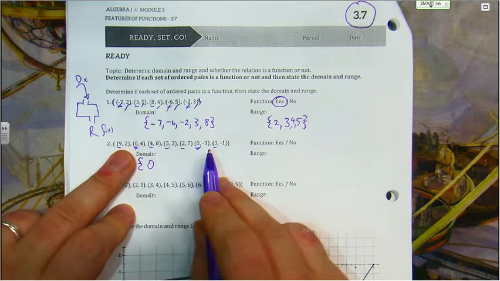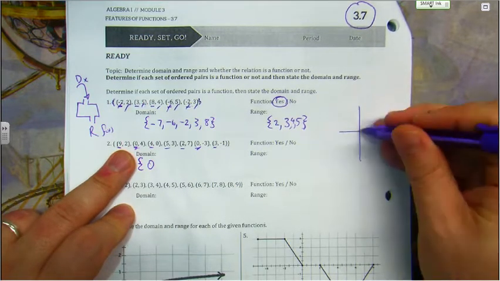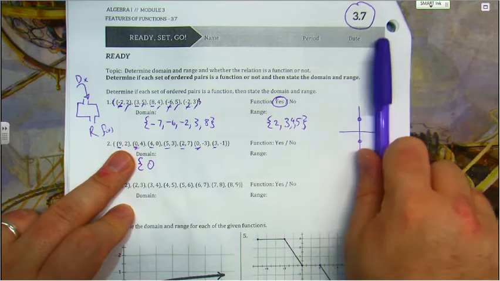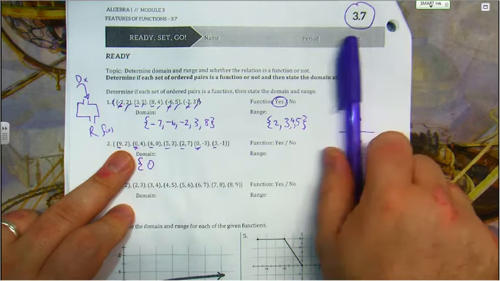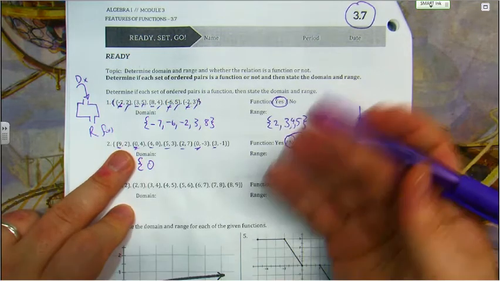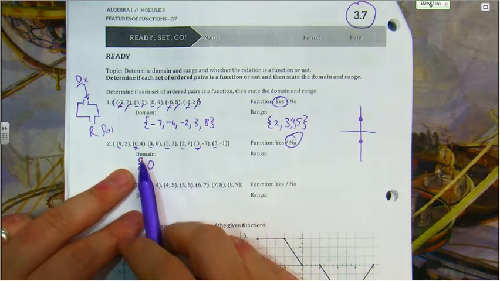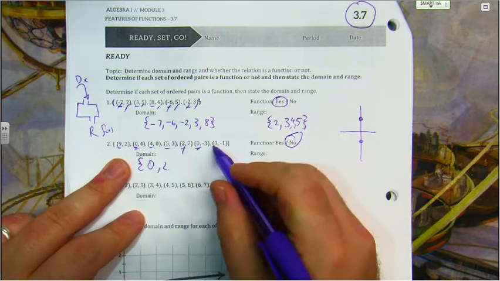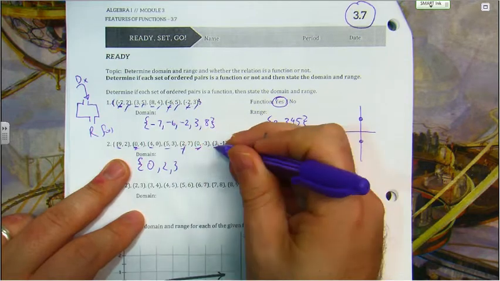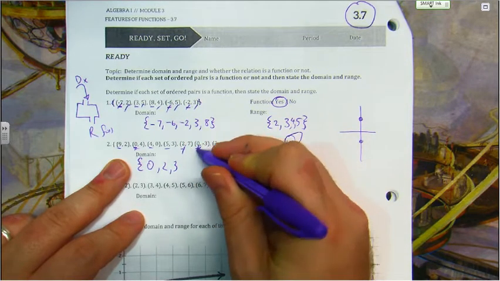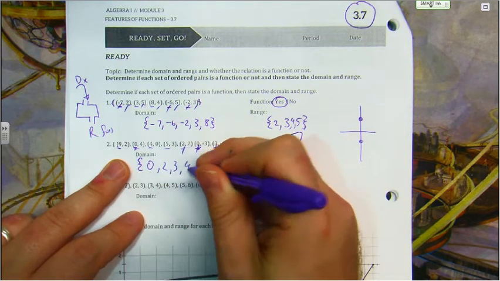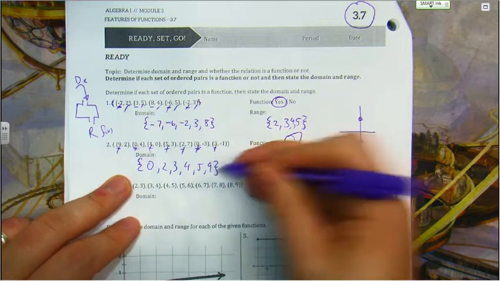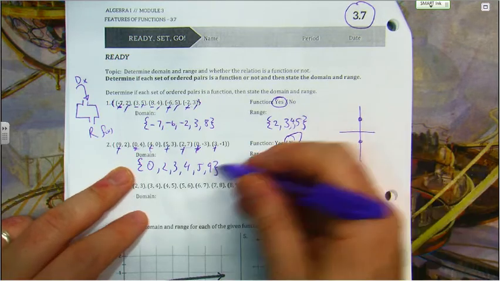So would that pass the vertical line test? Well, if it was at 0 and I had a dot at 4 and a dot at -3, that would fail the vertical line test. So I know it's not a function. But I can still figure out the domain and range. 0, 2, 3, 4, 5, and 9. And then my range would be my y values.